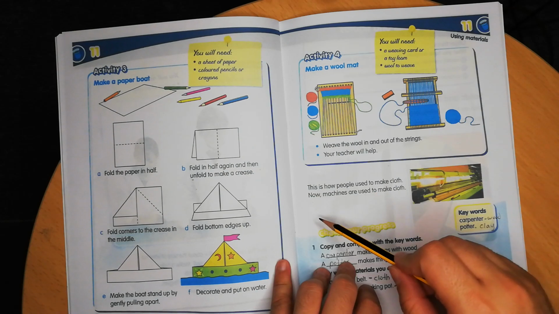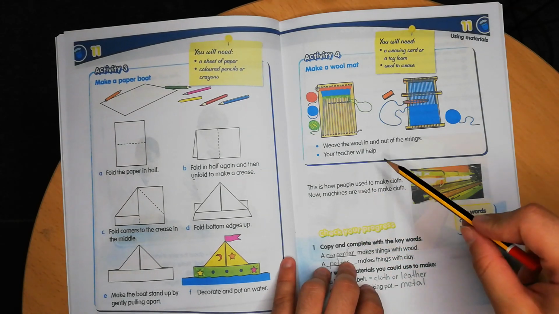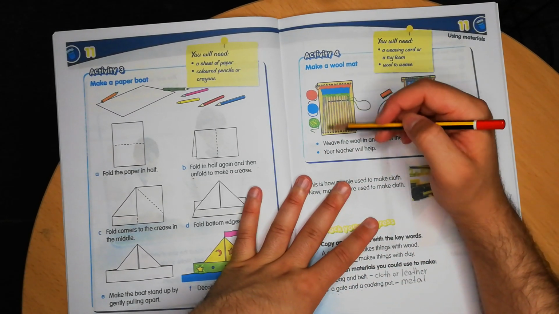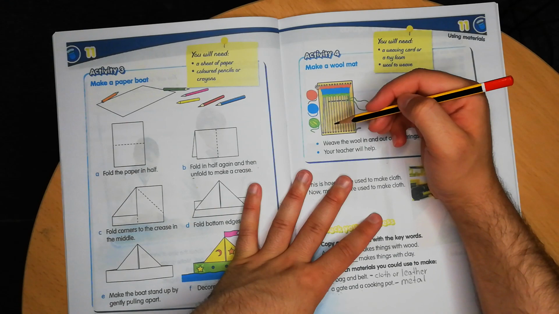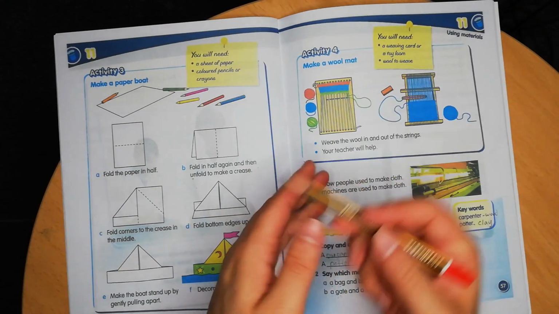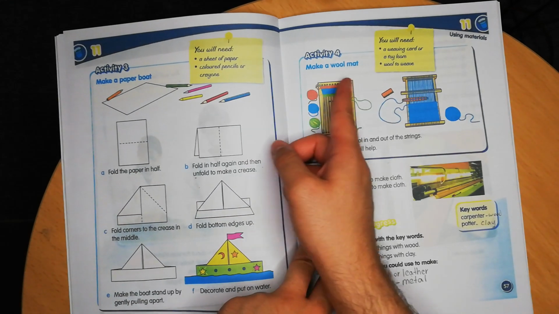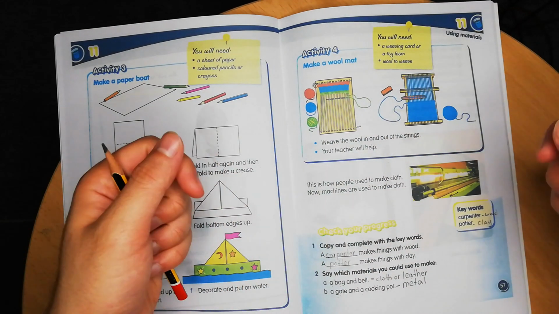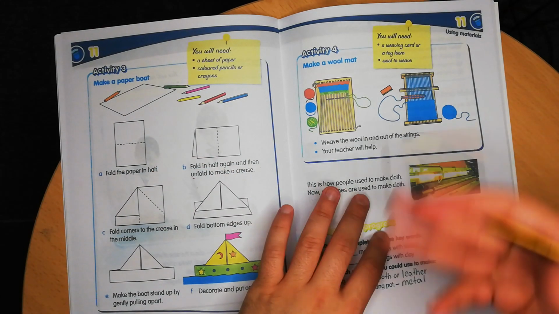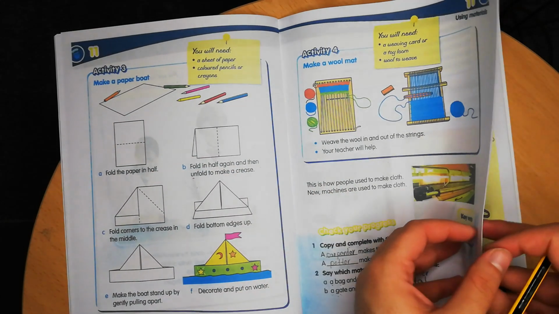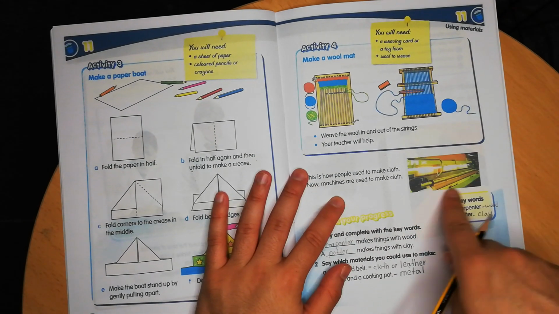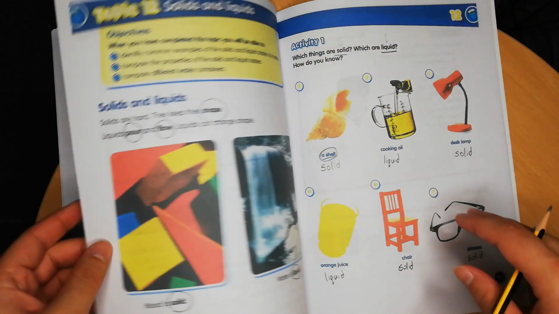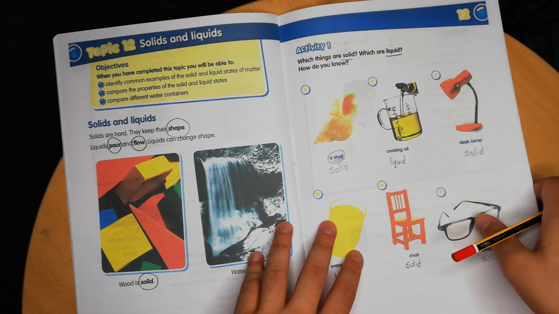This is how people used to make cloth. Now machines are used to make cloth. So cloth in the past used to be made like this. So they had lines. They had a couple of lines here, and they took a needle and they put the needle here, and they go up and down, up and down, up and down, until they make a piece of cloth that people can use to make clothes, shirts, and many other things. But now machines do that because machines can do it much faster and much more efficiently. So that's why that has changed with time.